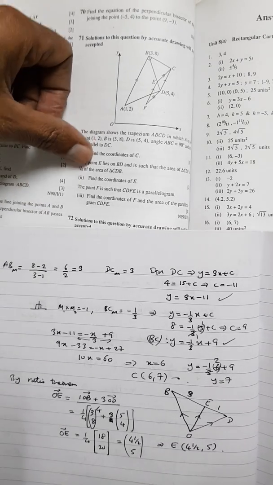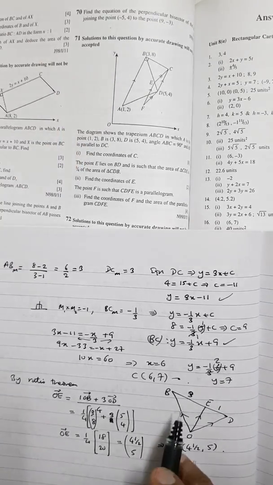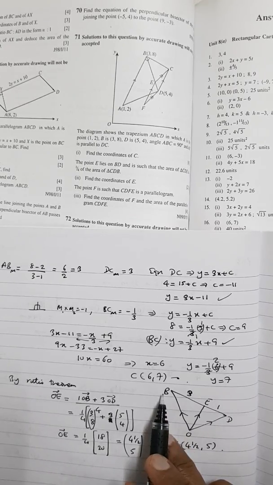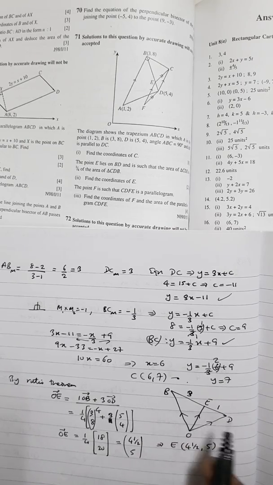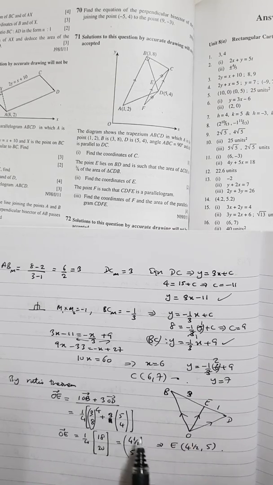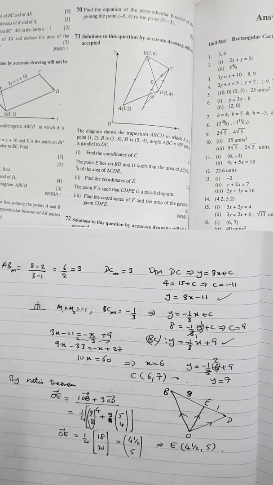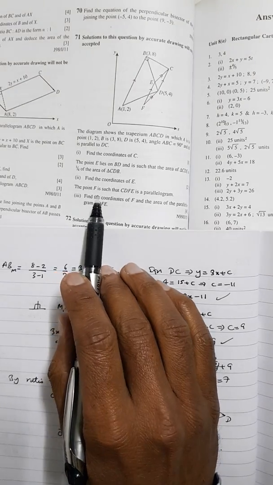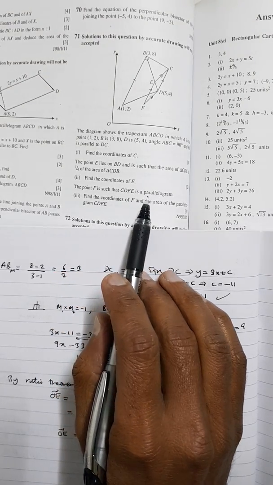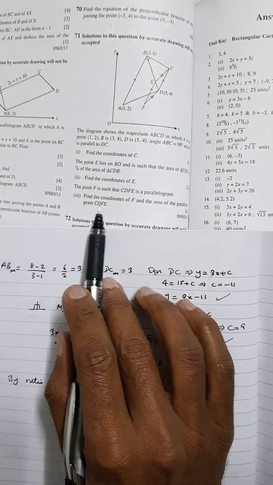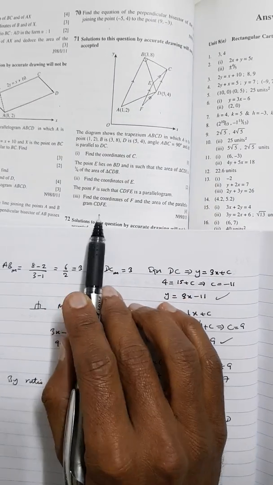Now from here let's check this out properly, because it's 1/4 of BD. So 1 is to 3, 3 OD, and OD was (5, 4), 15, and then 12 plus 8, and this is, okay, that's fine. I'm happy with that. Now we want to read further. The point F is such that CDFE is a parallelogram, as can be seen there. Find the coordinates of F and the area of the parallelogram CDFE.